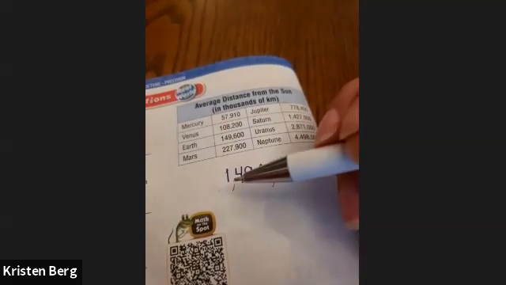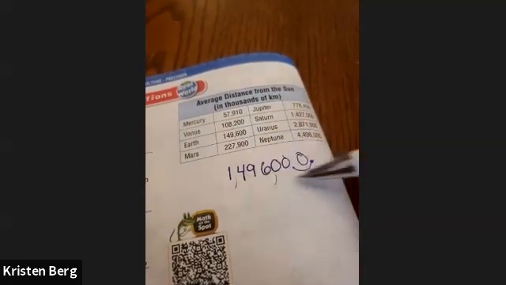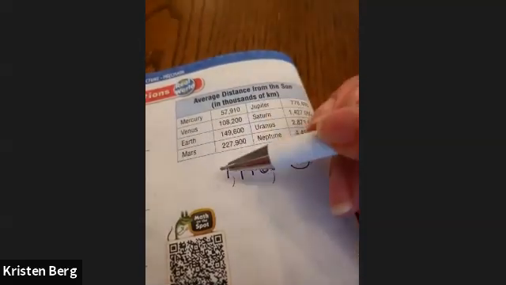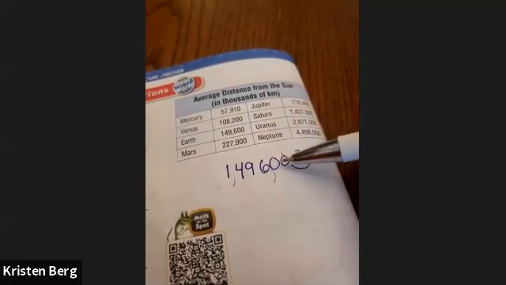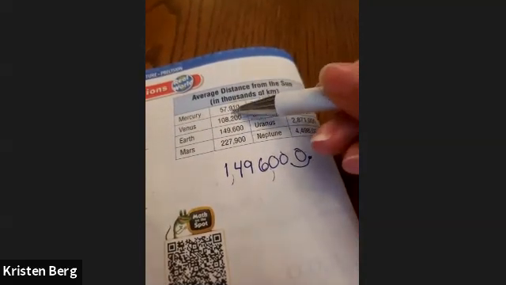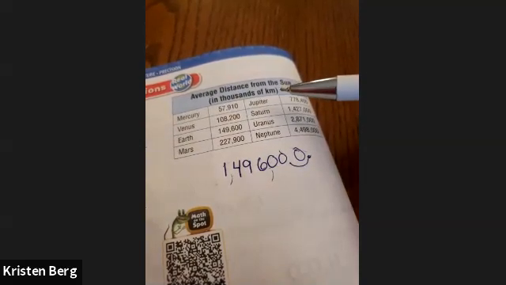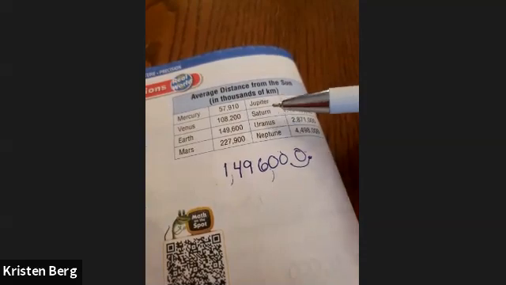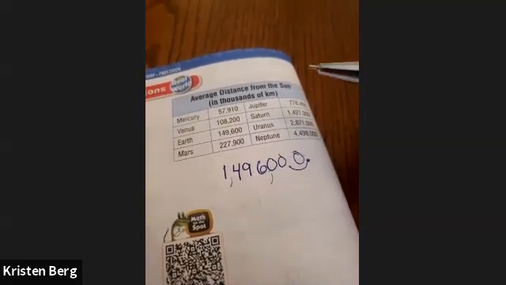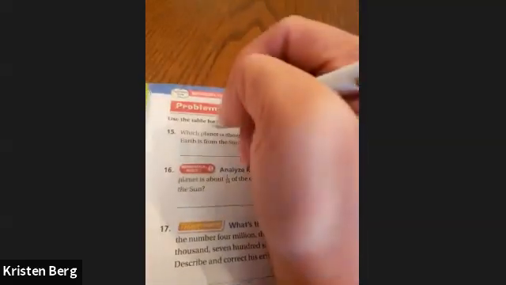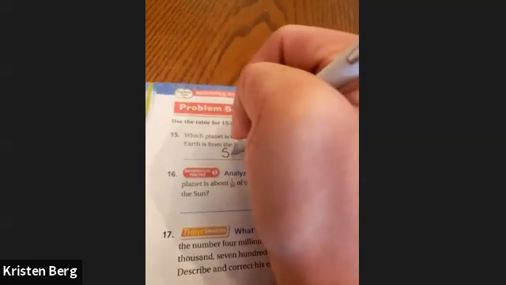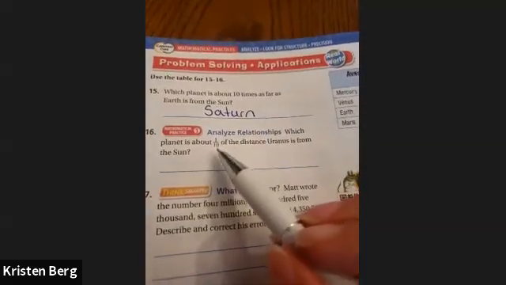So which one of these is close to this number? This is now 1,496,000. So the one that looks the closest is here, which is Saturn. So what planet is closest? It is Saturn.